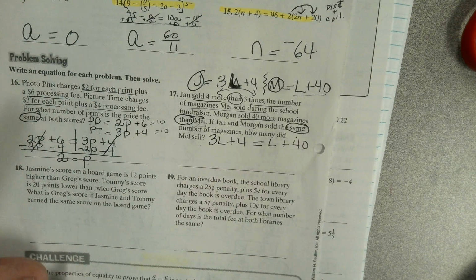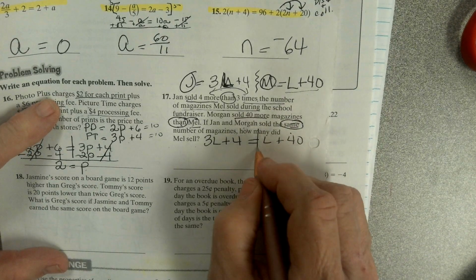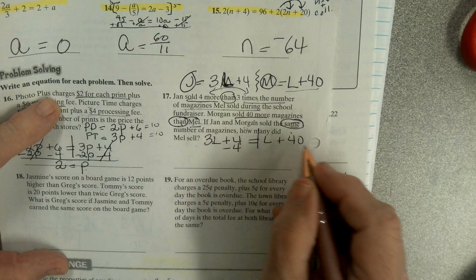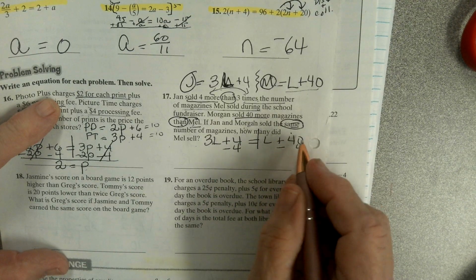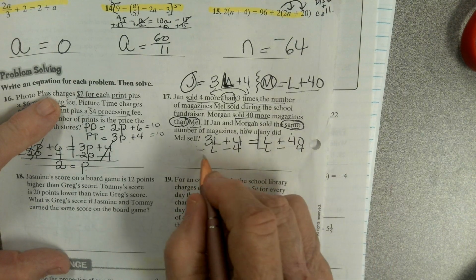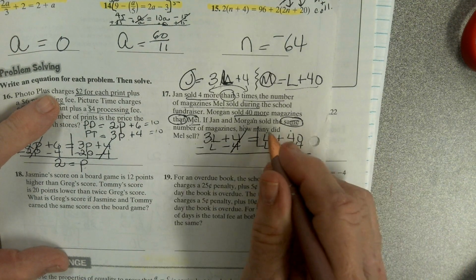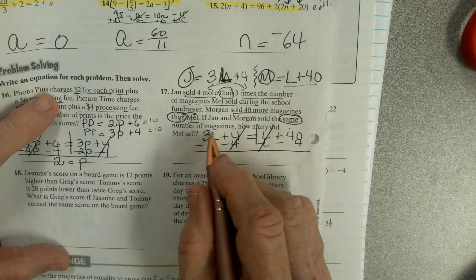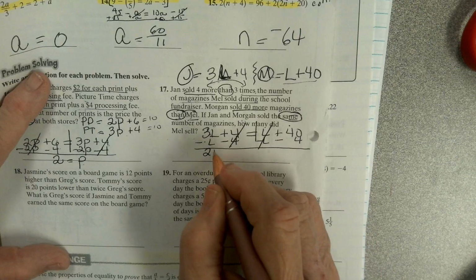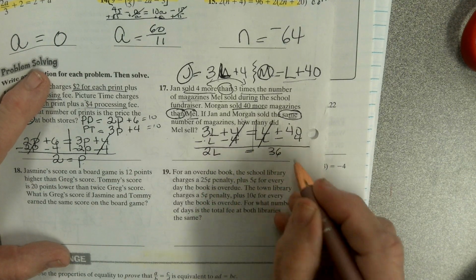Who knows what side the L is going to stay on? The left. There's more, so this is going to be our variable side. We want to get rid of that number. This is our number side, so we want to get rid of that L. So this cancels out. And 3 L's minus 1 L is 2L, is equal to, everything needs to stay straight, 36.